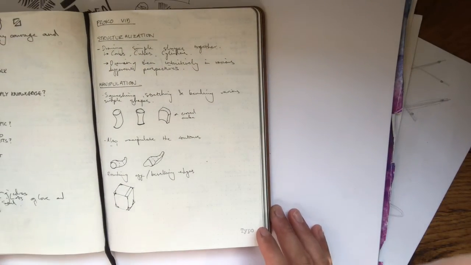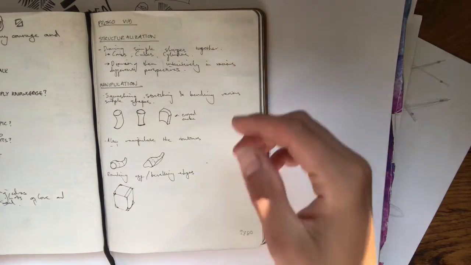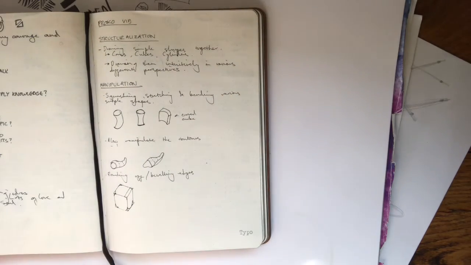Anyway, today I have been looking at this Proko vid where this guy is explaining 6 steps of drawing and creating your own kind of character style from these 6 steps. So I'm just going to go over explaining that and what I learned.